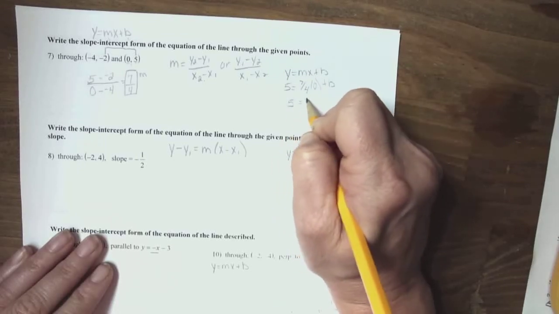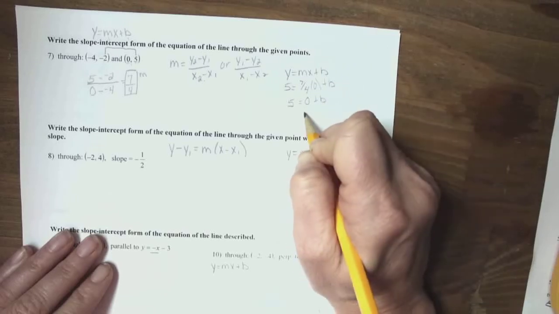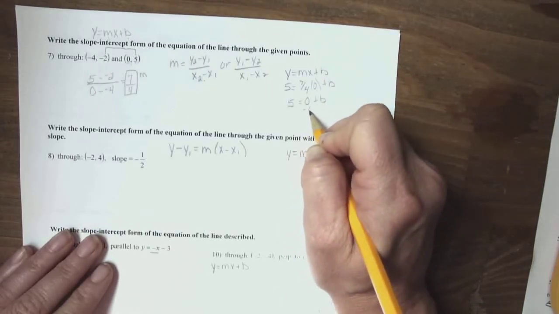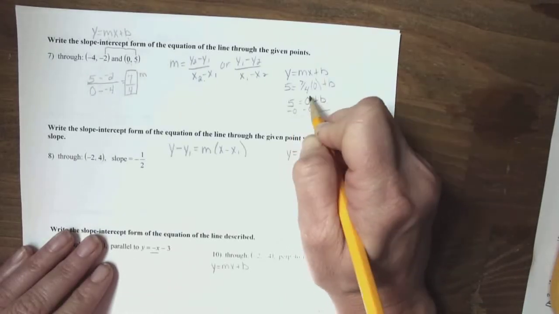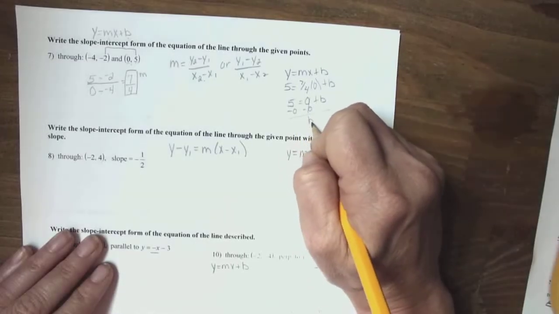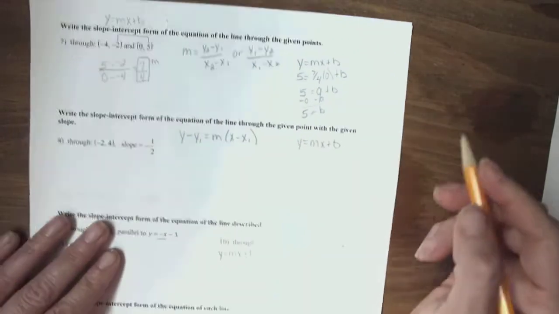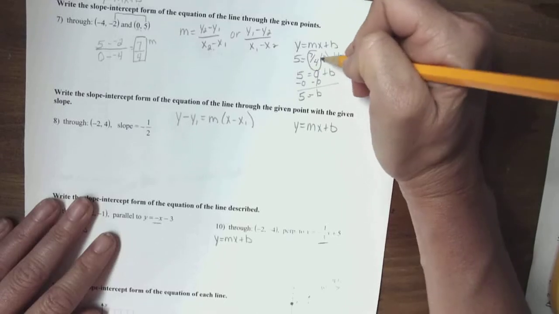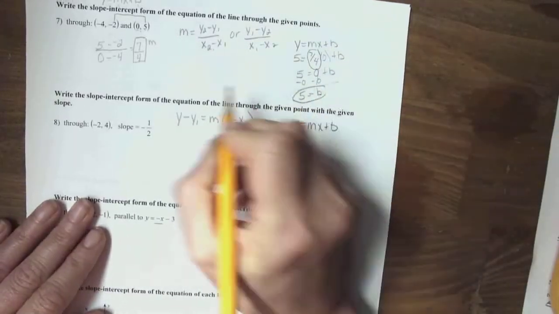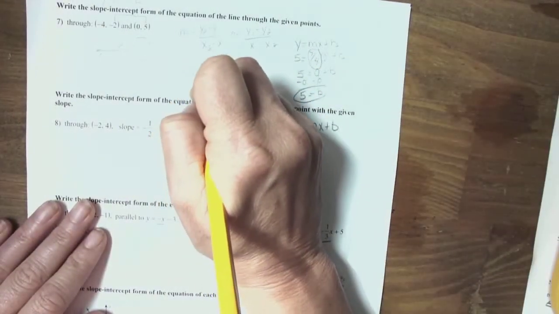So 5 equals 0 plus b. And some people may write minus 0, but you really don't need that because subtracting 0 doesn't do anything. B is 5. Once you have your slope and your b, you can write your equation.